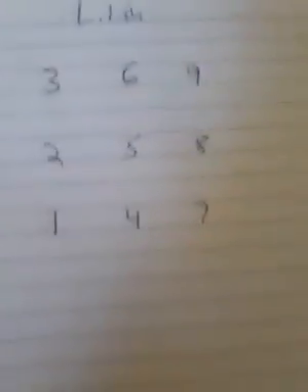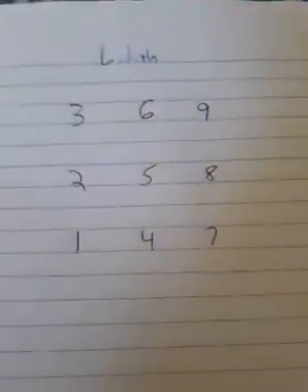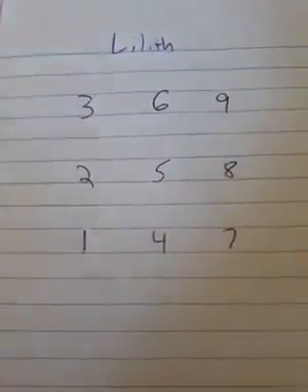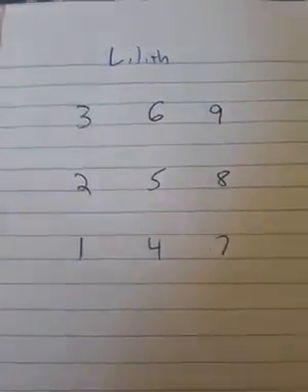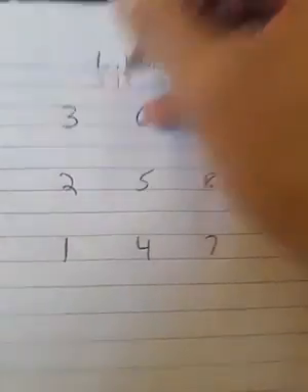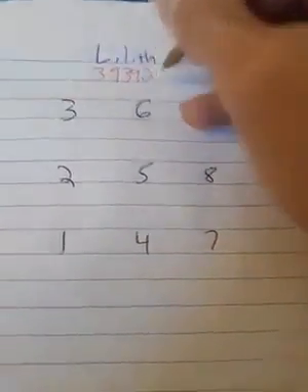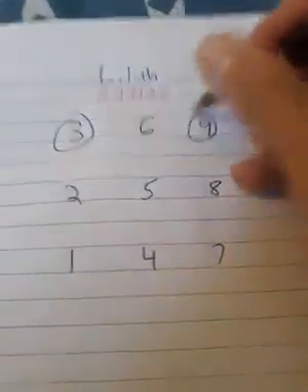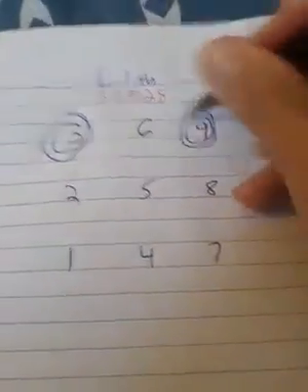We're going to go ahead and use the Pythagorean numerology cipher, which is A is 1, B is 2, C is 3, and so on and so forth. So L is 3, I is 9, L is 3, I is 9, T is 2, and H is 8. Then we'll circle each time we get the numbers there. So 3 once, 9 once, 3, 9, 2, and 8.